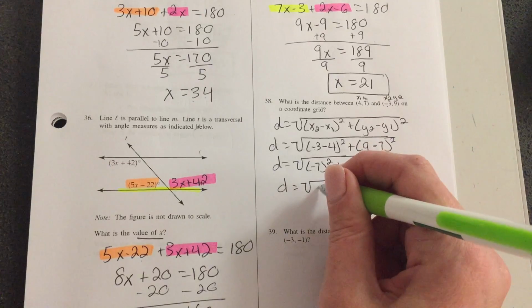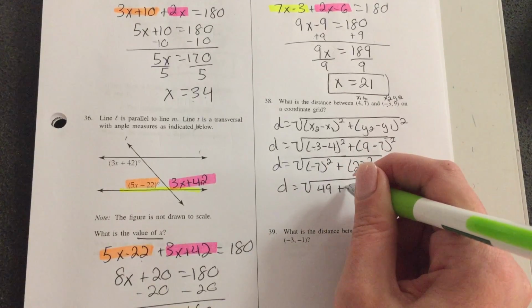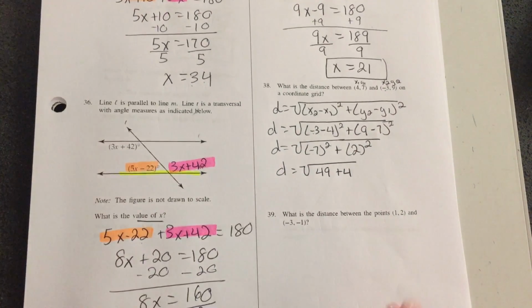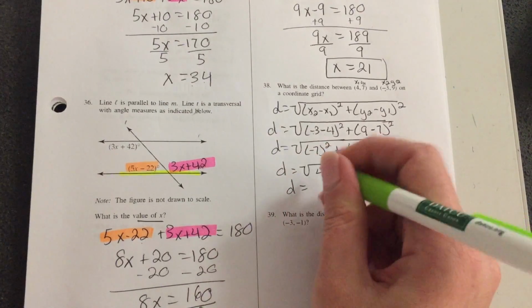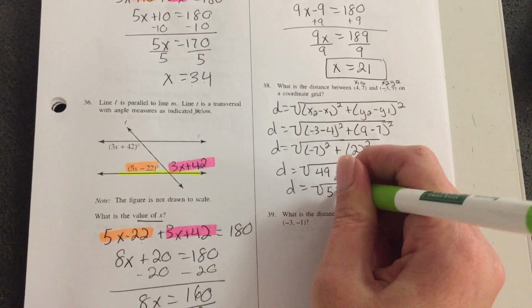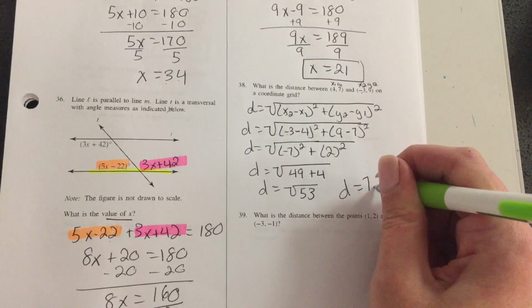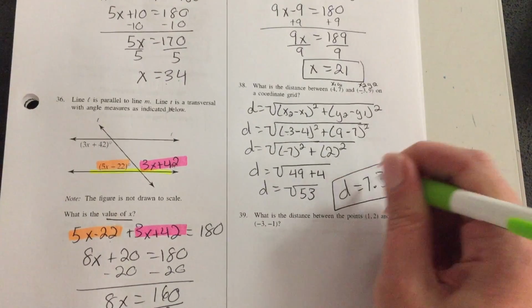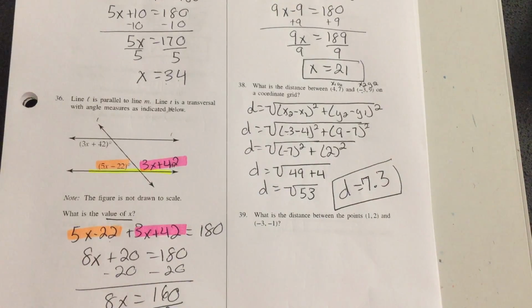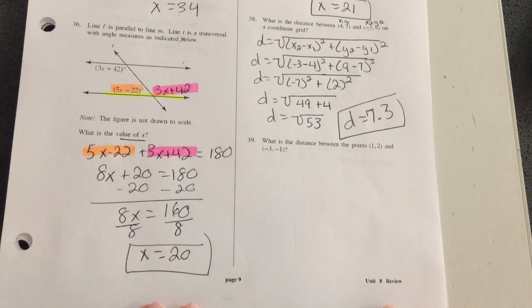Negative 7 squared is 49, plus 4. You add those two together, square root of 53. You put the square root of 53 in your calculator and you get D equals 7.3. So this process is just filling in the formula and solving.